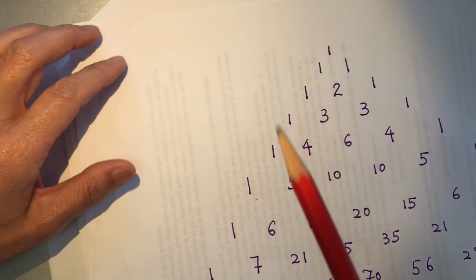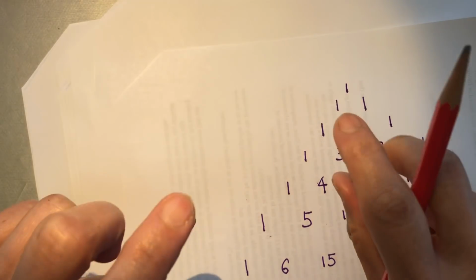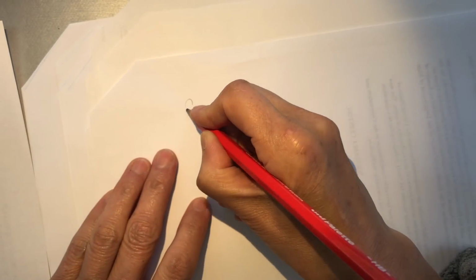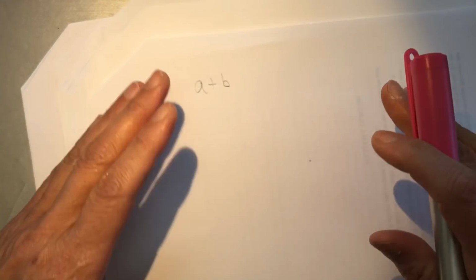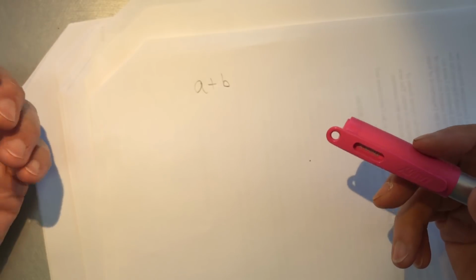So binomial, which means there are 2 terms. We can say in a mathematical term, like 2 terms are 2 variables, A and B. I would like to use A and B. And you can use X and Y, or you can use C and D. You can use any number you like.